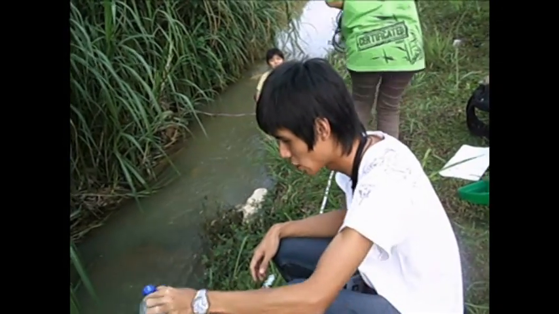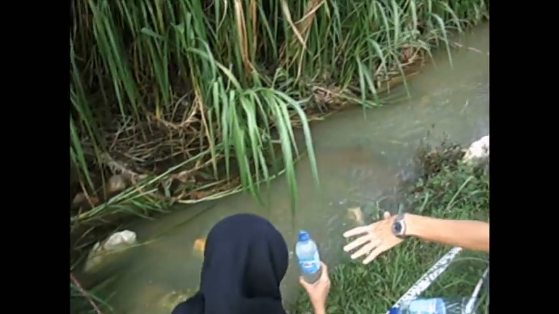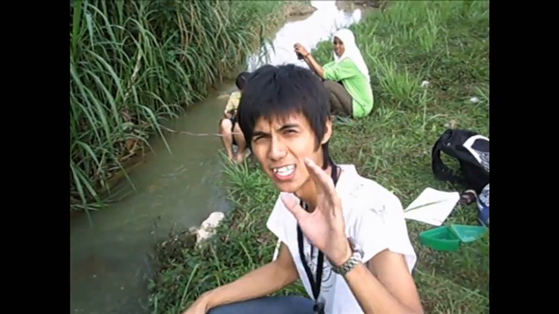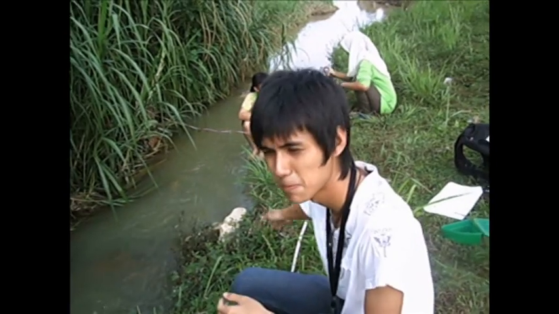Now she'll pour in the salt water. At this step, what we are concerned about is the salinity at the end point.